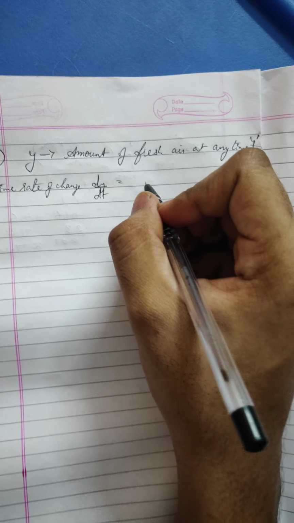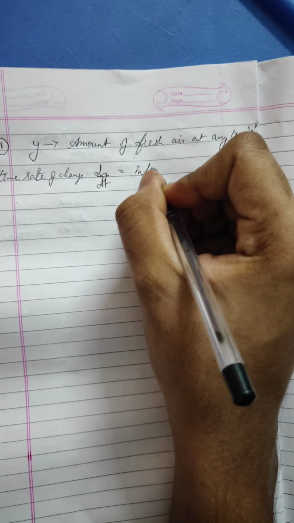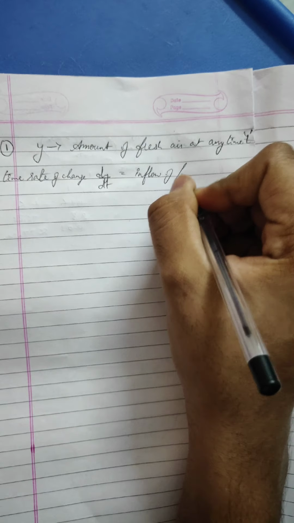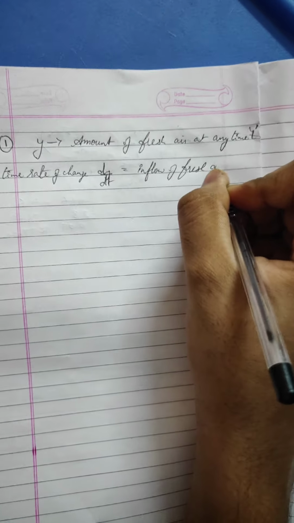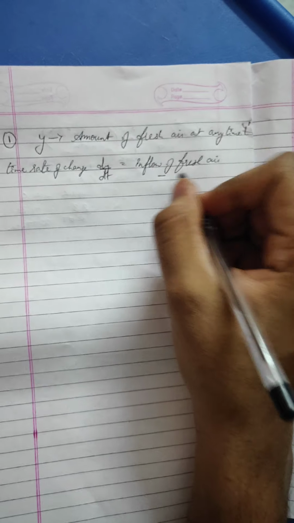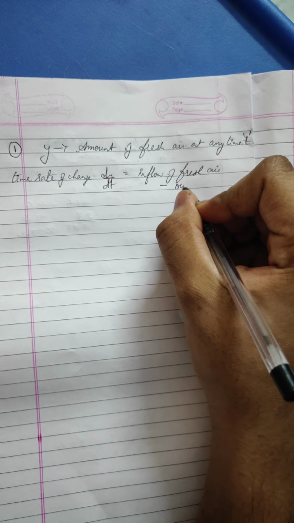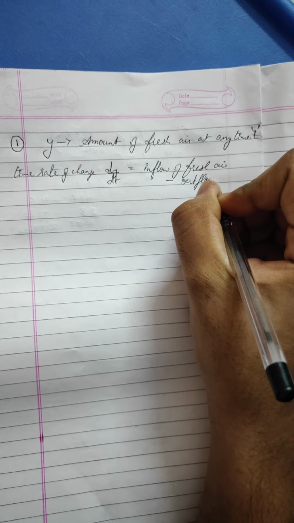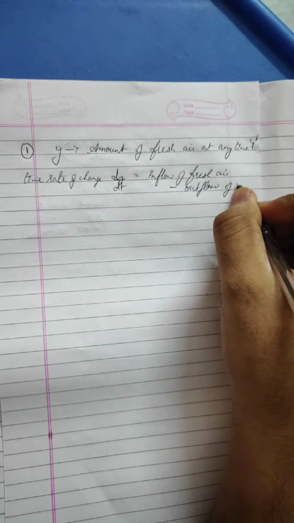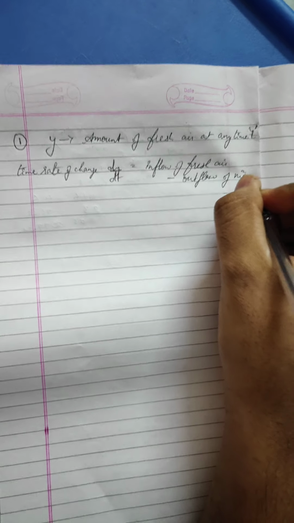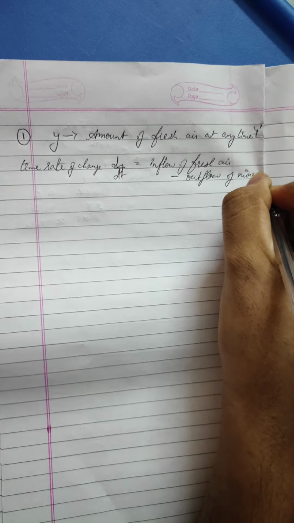which can be written as the inflow of fresh air minus the outflow of mixed air. Okay, yeah.